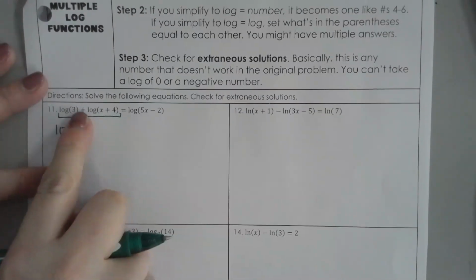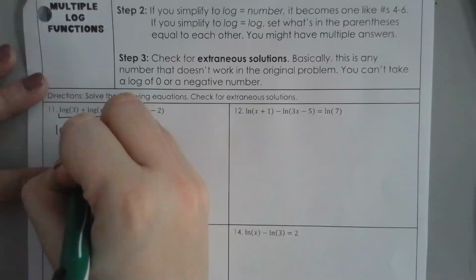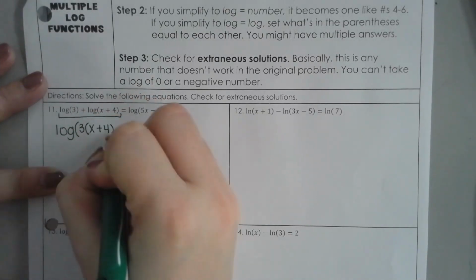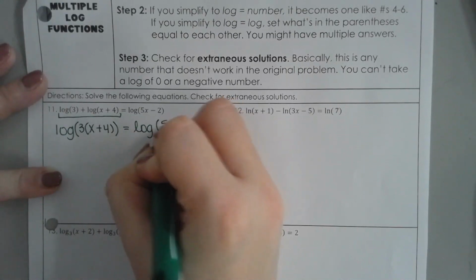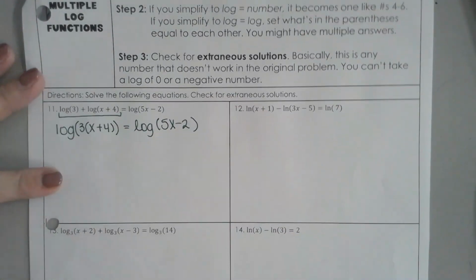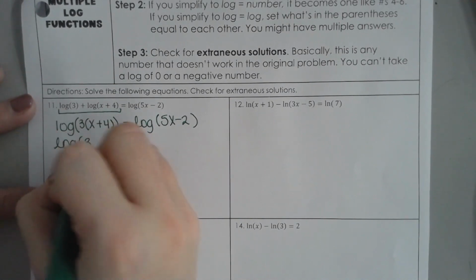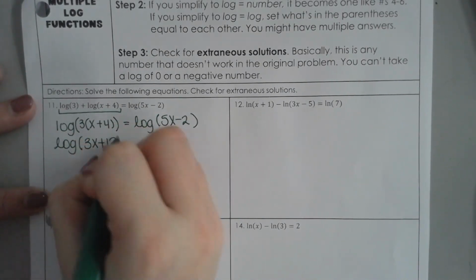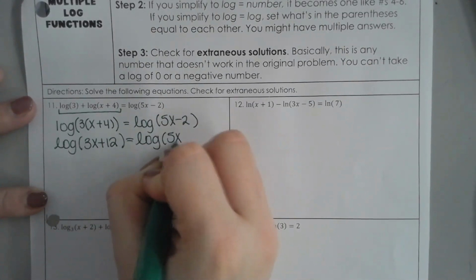It's got a plus sign, so it'd be 3 times, yep. So 3 times x plus 4 equals log 5x minus 2. Go ahead and rewrite that as 3x plus 12 equals log 5x minus 2.